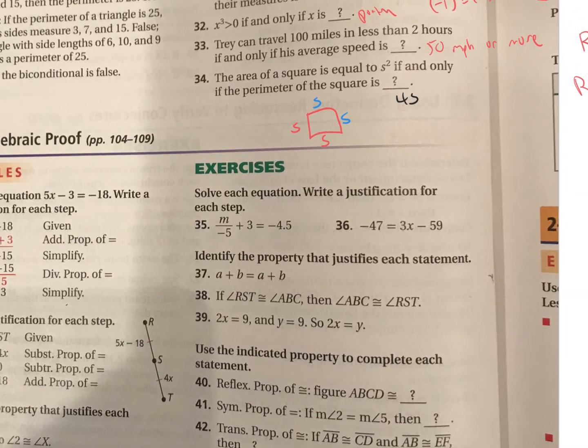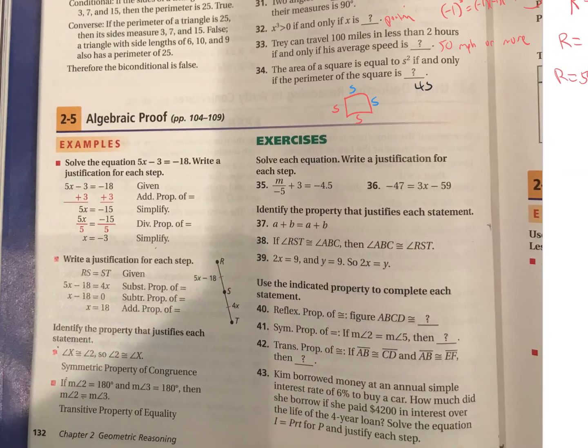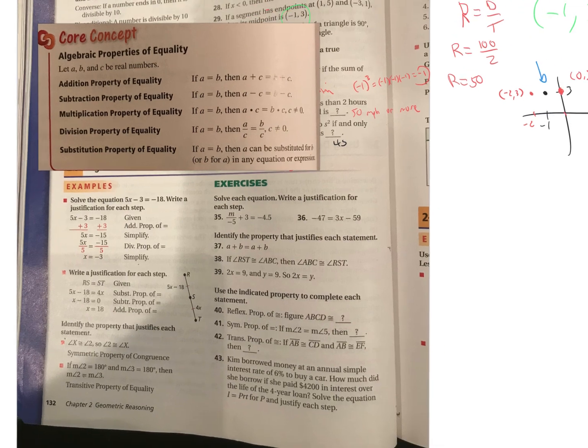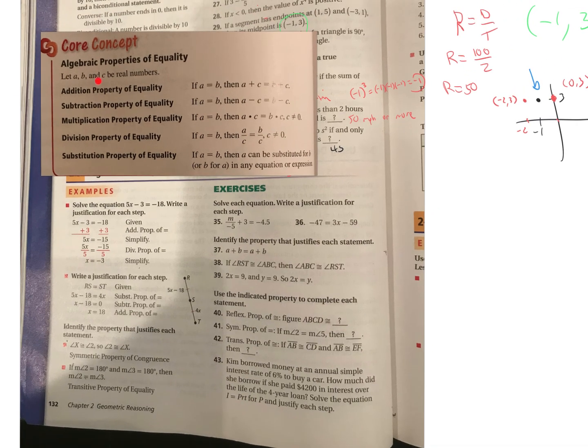All right, problem number 35. Solve each equation and write a justification for each step. So the justifications are going to be given by all this stuff.